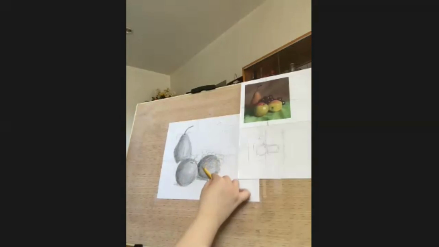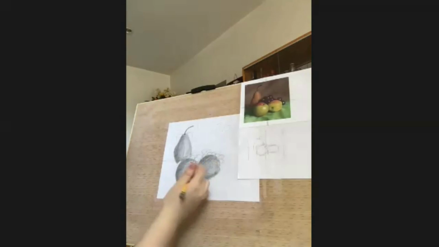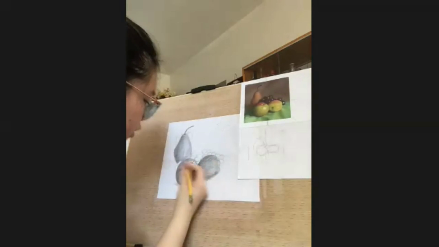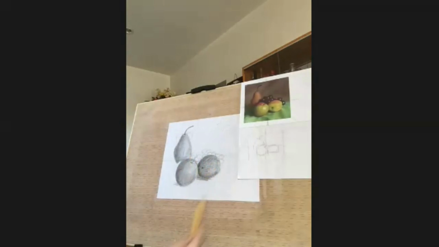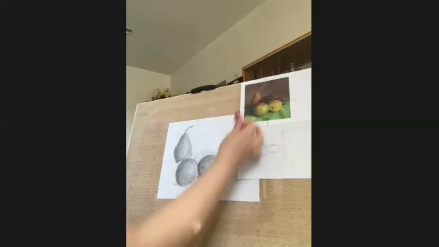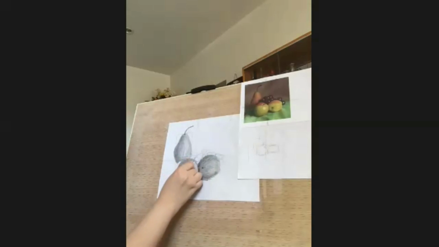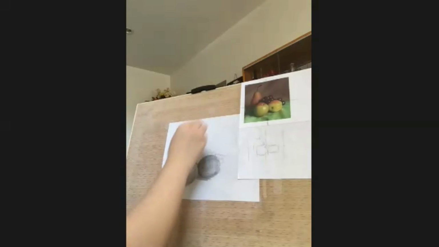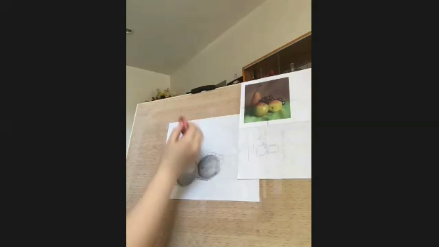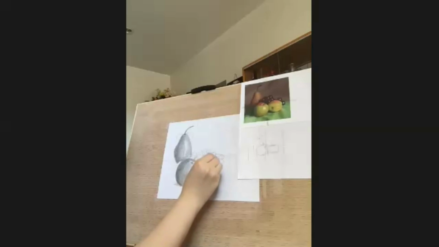You have to keep in mind that this part has to be the lightest part of the lemon. Obviously, you can continue finishing. Once you're all done, you can use your eraser if you feel like the highlight part is not light enough. So let's say with the apple, you think it's not light enough, so you use your eraser. Make a part, and then one here, and then your pear, you can do this. Your lemon, you can do this.